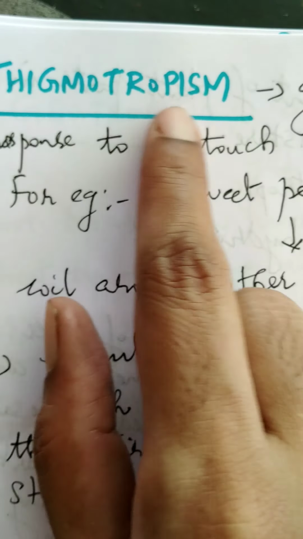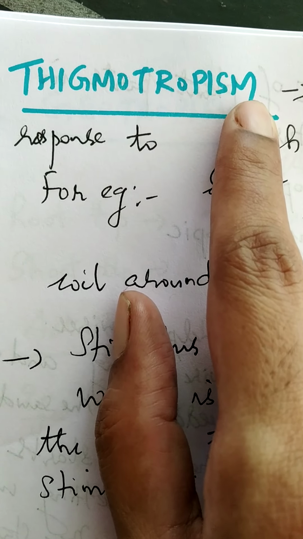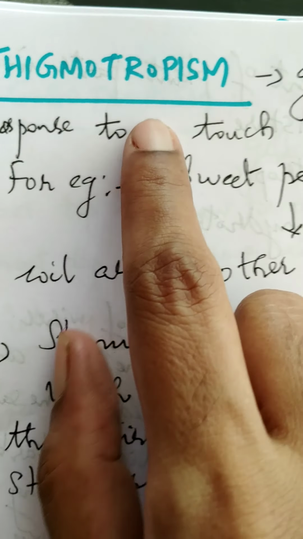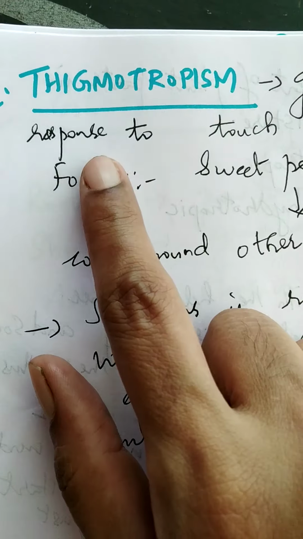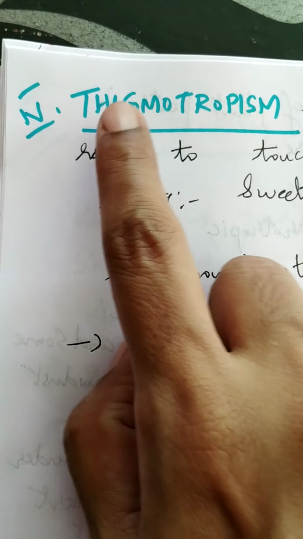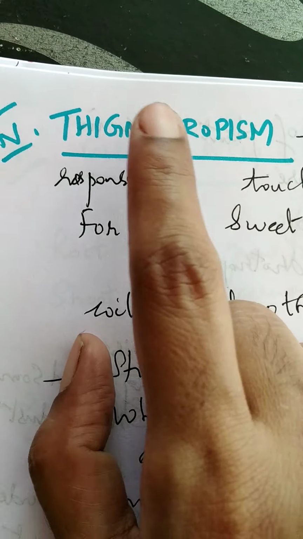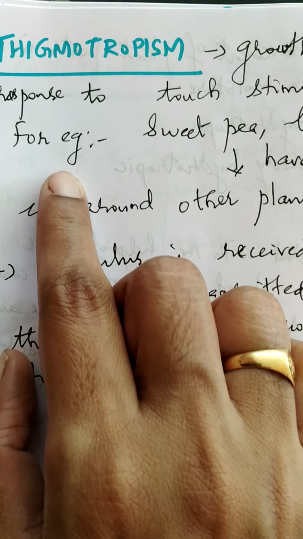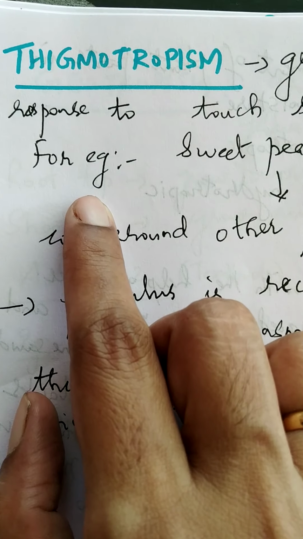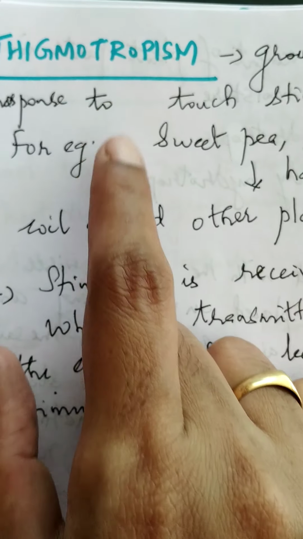Thigmotropism. Thigmotropism refers to the growth of plant parts in response to touch stimulus. Growth of plants in response to touch stimulus is known as thigmotropism. So the stimulus here is touch. Now we have some simple, familiar examples of thigmotropism.